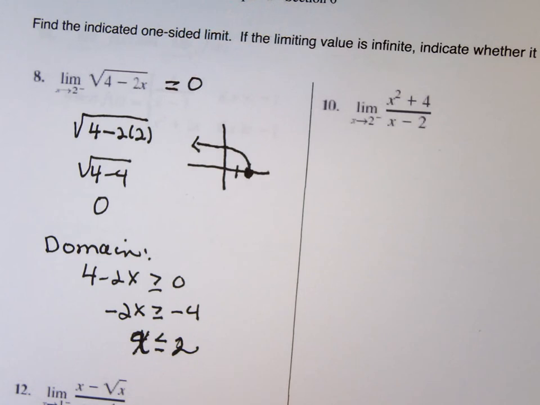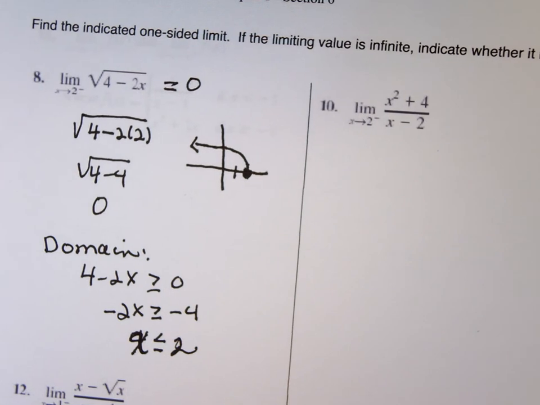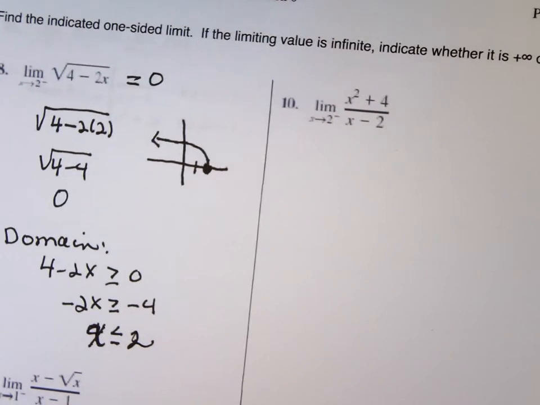That's one of the things they said you're going to have to check: domain. And the problem is at 2. There's nothing to the right of 2. So the only thing you can do is take the limit as x approaches 2 from the left, because there's nothing from the right. So that's a domain one.